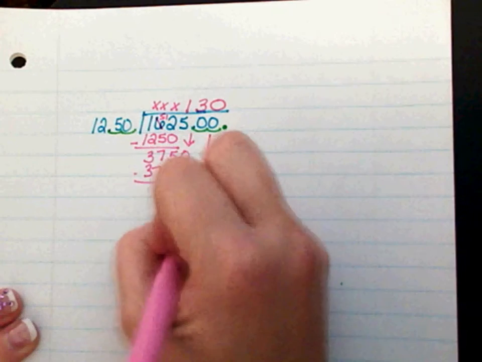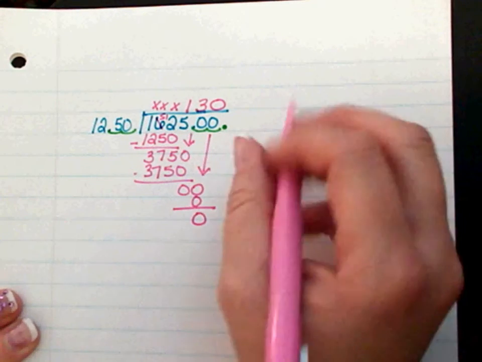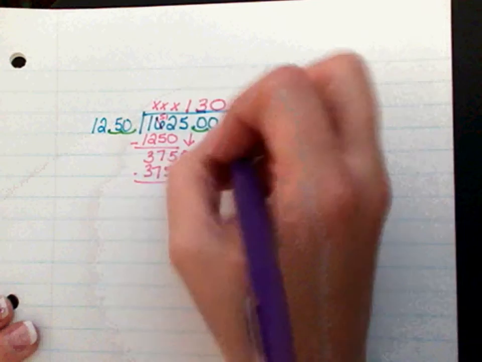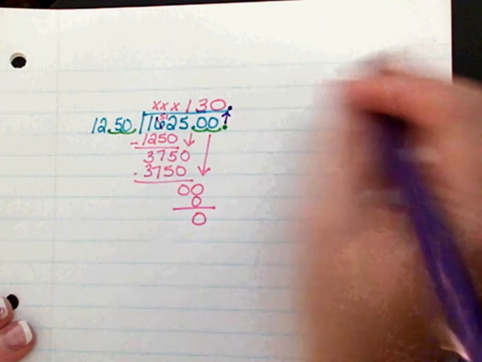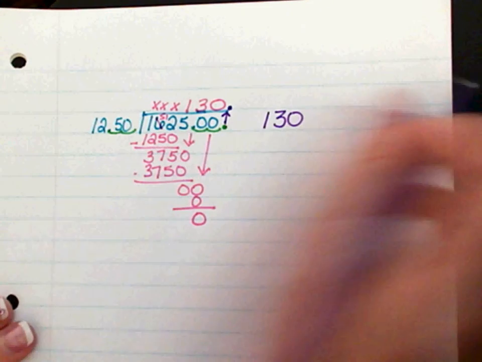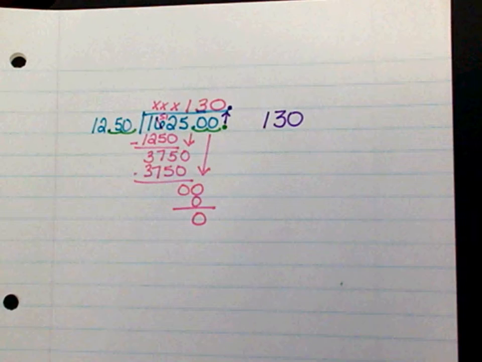I am done. You have to pay attention to where your decimal is. Remember, I moved my decimal. It's now here on the end, so all I'm going to do is bring it up, put it on the end. My answer is 130.